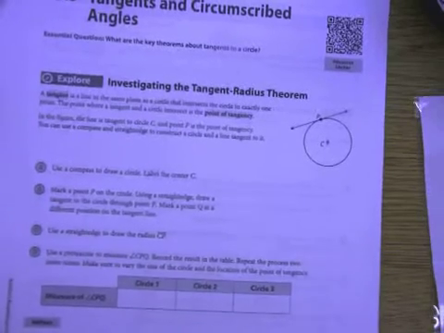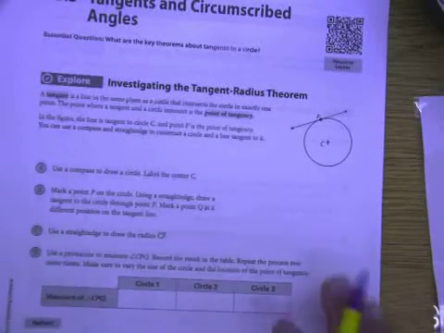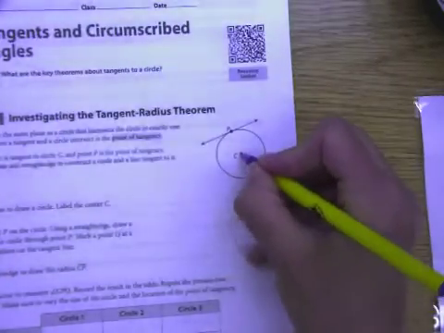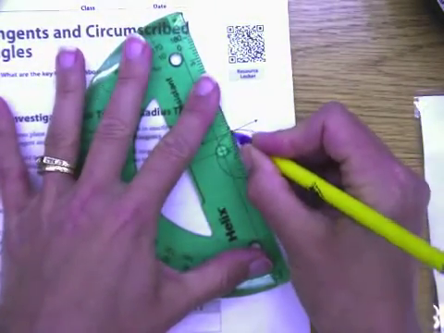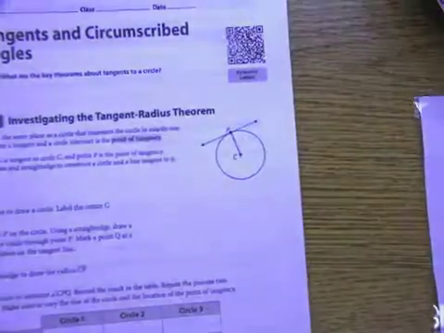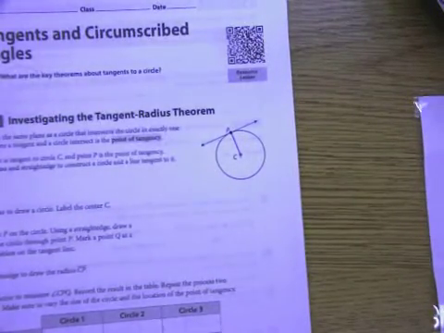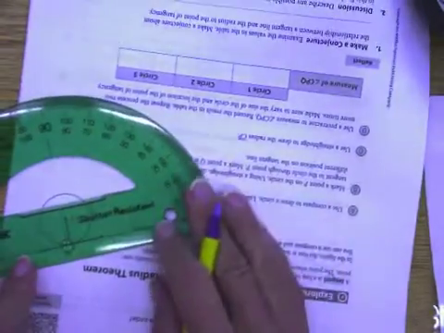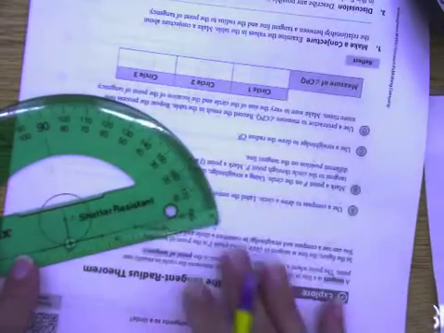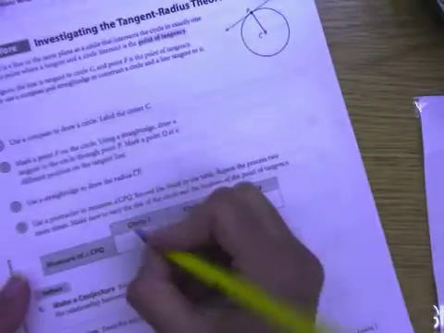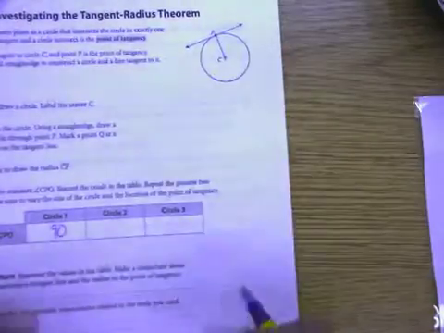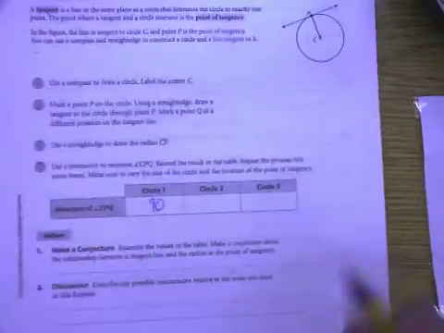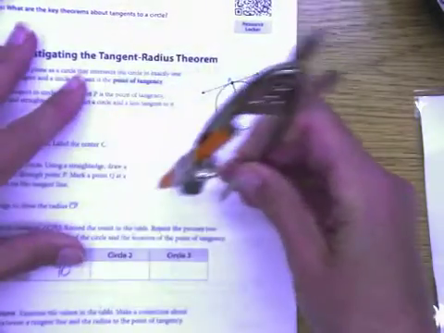And in the Explore activity, they have us looking at a relationship between the radius drawn to the point of tangency and that tangent line. So they want us to measure the angle formed by the radius and the tangent line. So I'm going to go ahead and do that. And interestingly, it's a 90-degree angle. Now I'm not going to do the Explore activity entirely so that I have 3 circles, but I am going to go ahead and do one more circle.